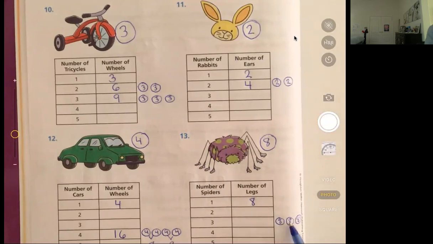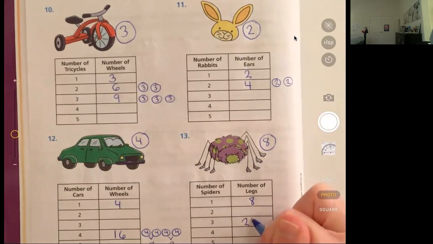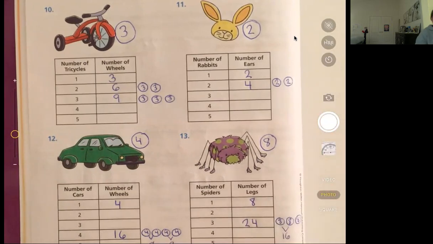So I'm doing repeated addition. 8 plus 8 plus 8 to find my total. I know 8 and 8 is 16. And I'm going to count on 8 more. And I'm going to get 24 legs. So I'll fill that in.